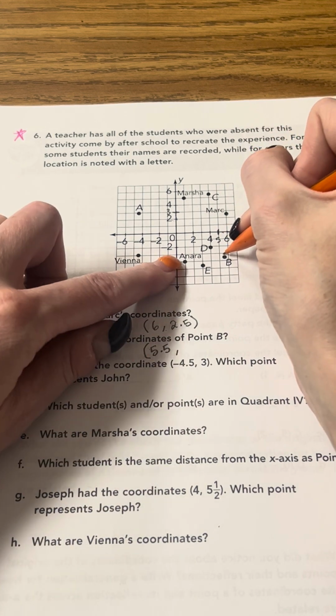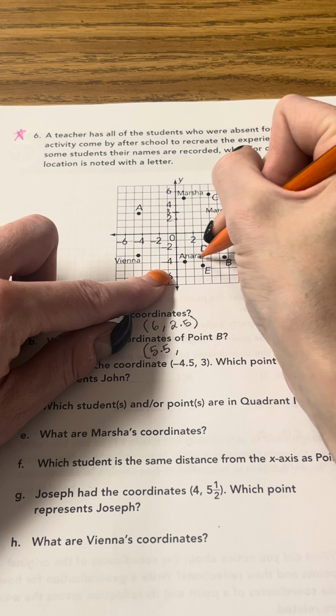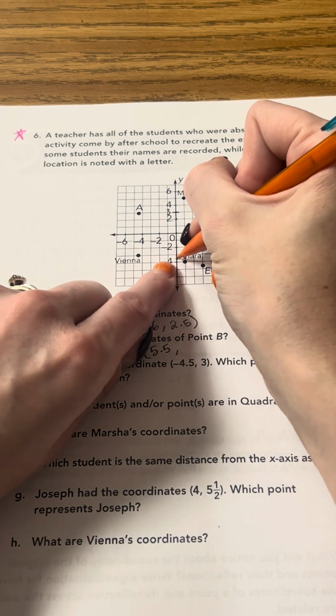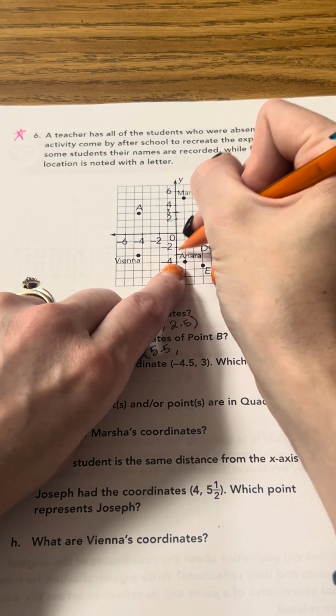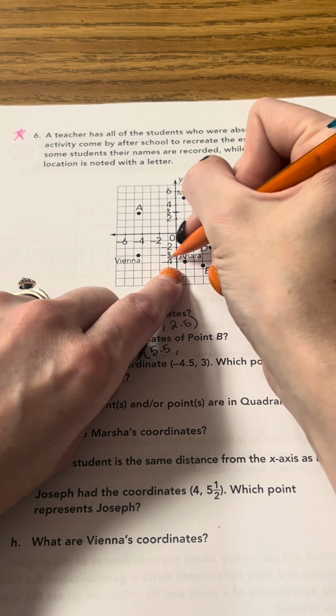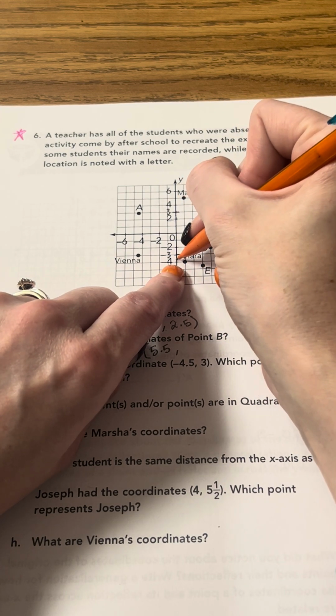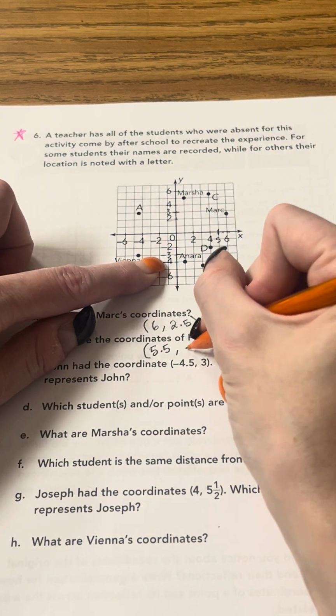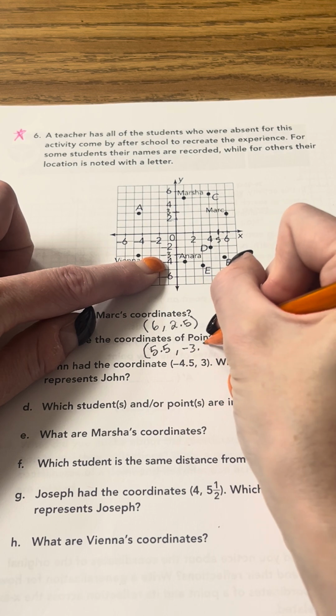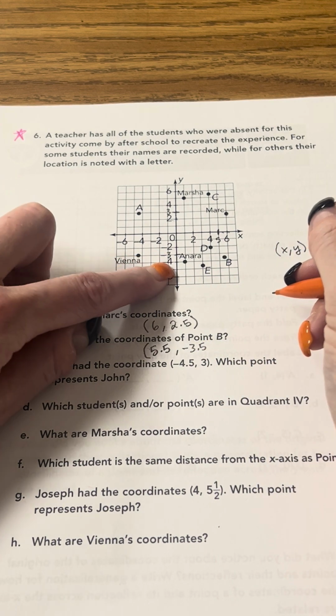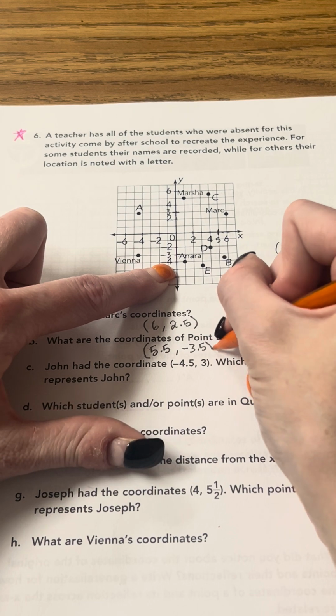Okay, now find the y coordinate for B. We're going over here. We're now on the negative, but this is -3, and we're between 3 and 4, halfway between. So that's going to be -3.5 because it's more than 3 but less than 4.